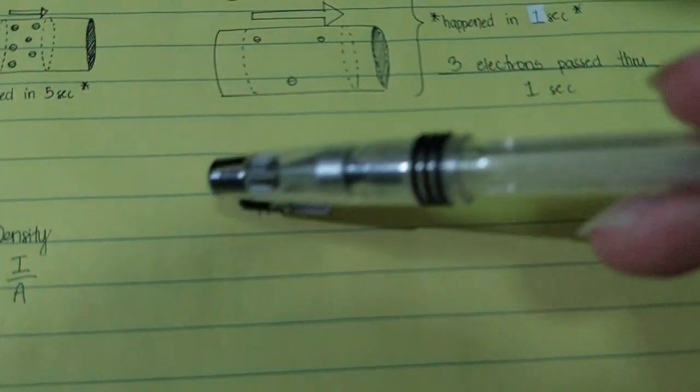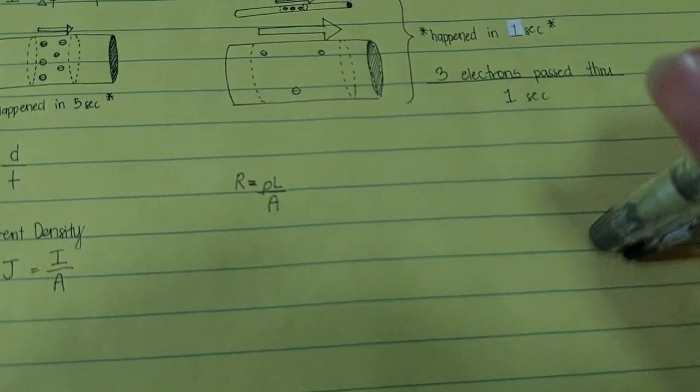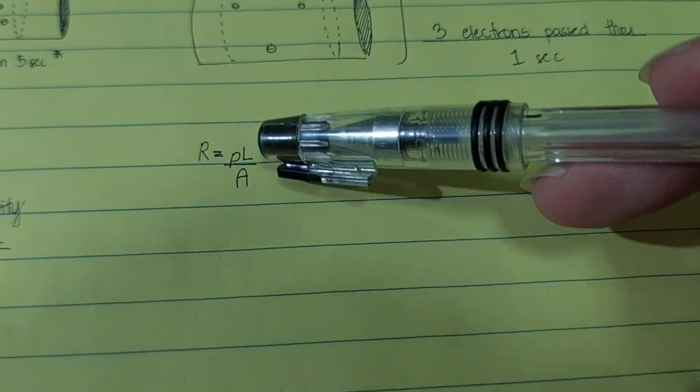If you guys remember, we tried to solve for the resistance, right? And we had something called resistivity. And you might be wondering, damn, why did they include length and why did they include area? And the reason is because of this.